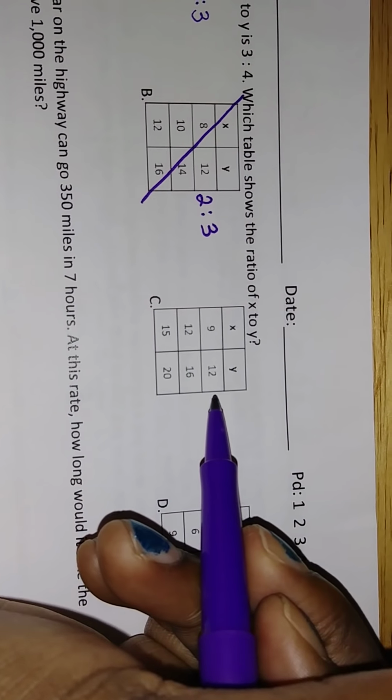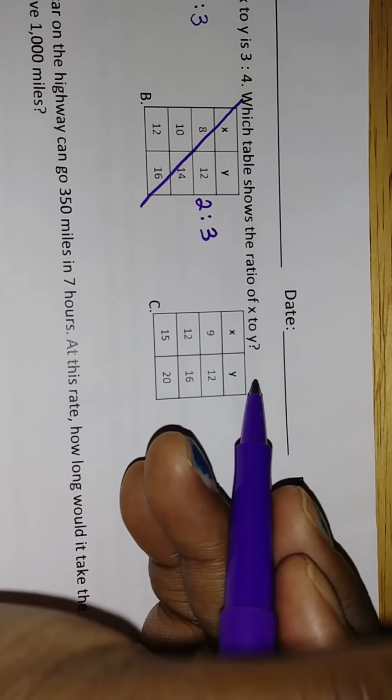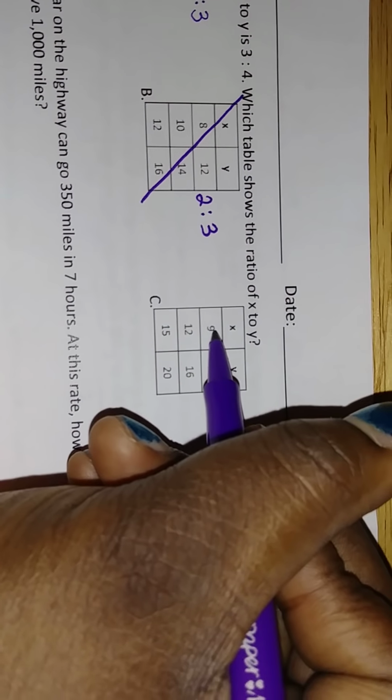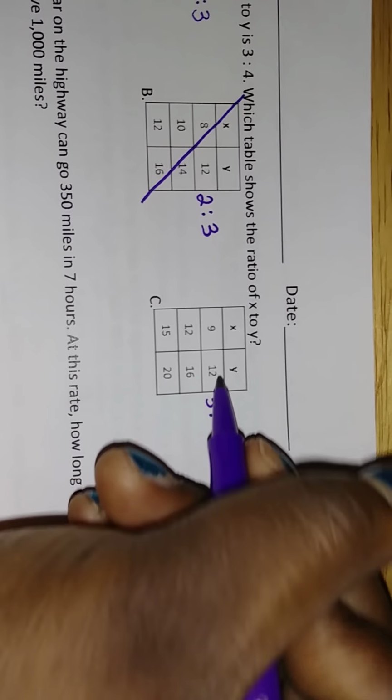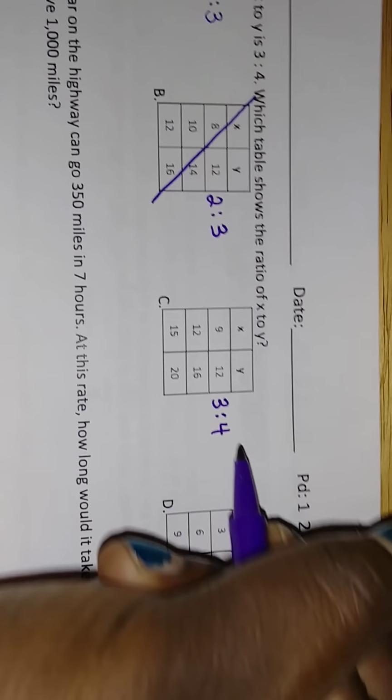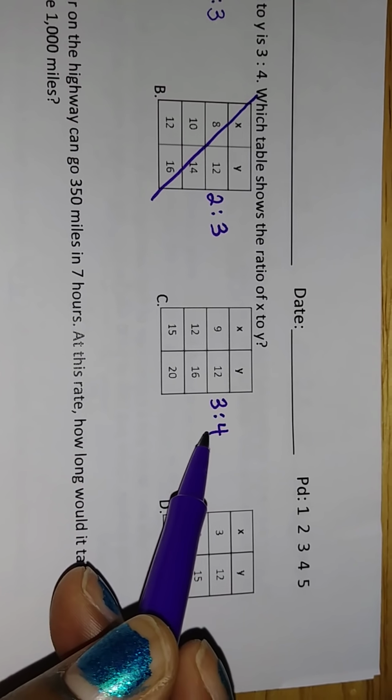So I have 9 and 12. A common factor between 9 and 12 is 3. So how many 3's do I get out of 9? I get 3 of them. How many 3's do I get out of 12? I get 4 of them. Hey, cool. I see a 3 to 4.